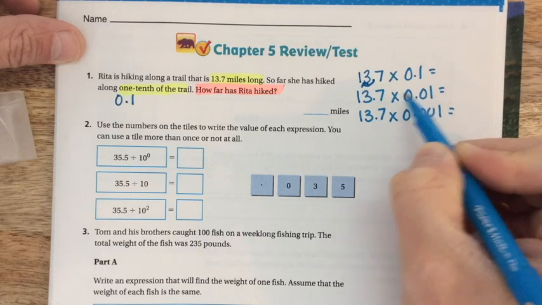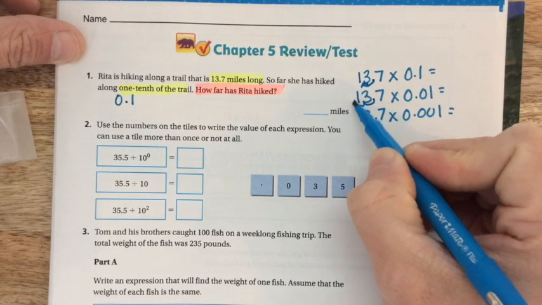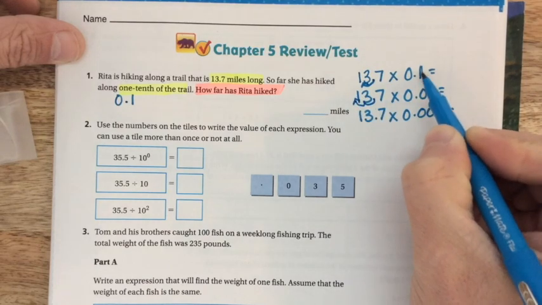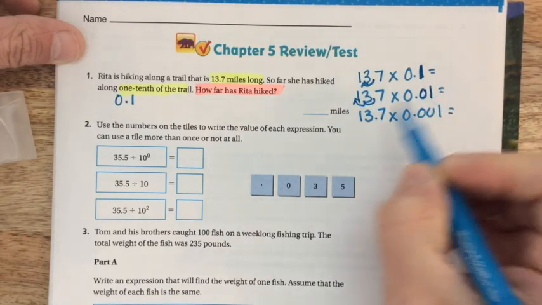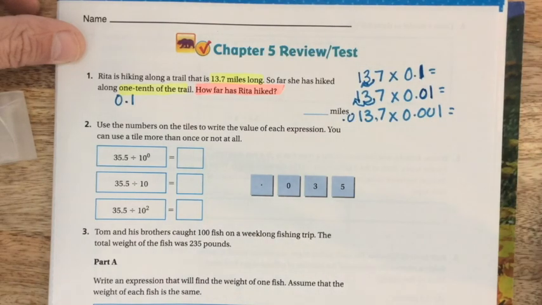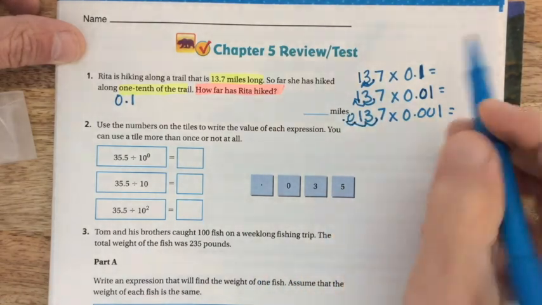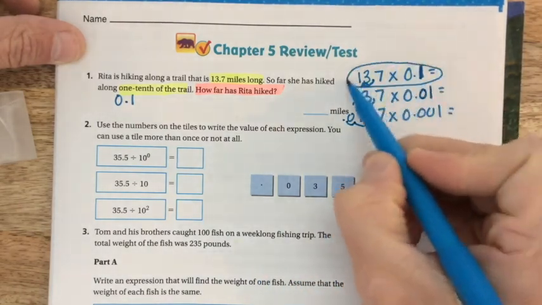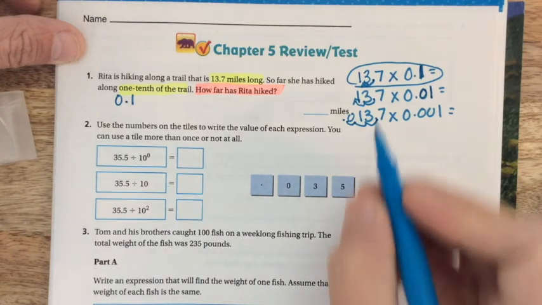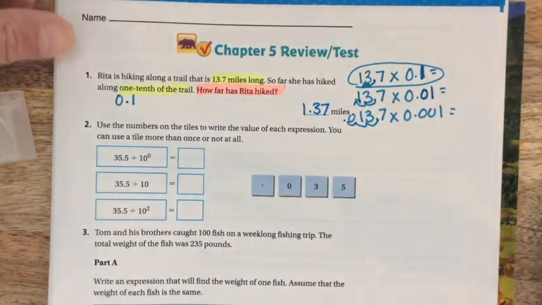And then for this one, we would move it over 2 spots. So 1 position, 2. If we were doing this, we would move it over 3, and we would need to add a 0. So for this one is the one we're thinking about. So Rita has hiked 1 37/100 of a mile.